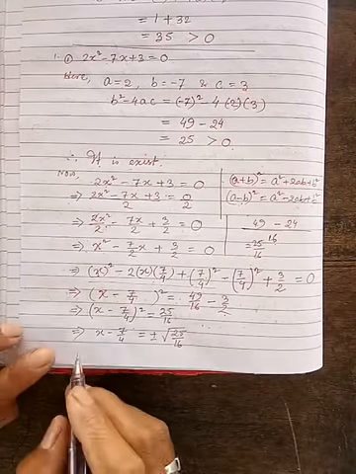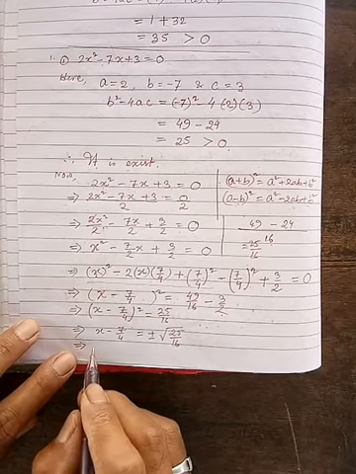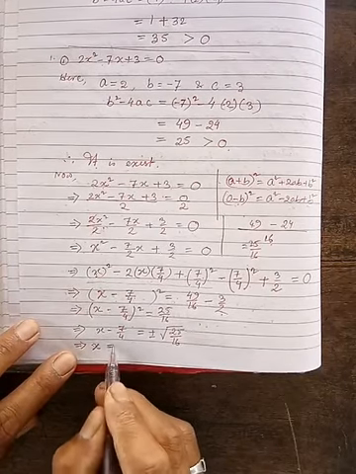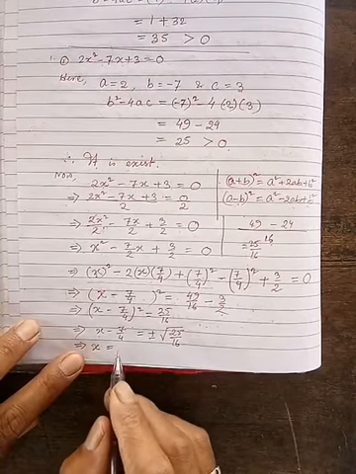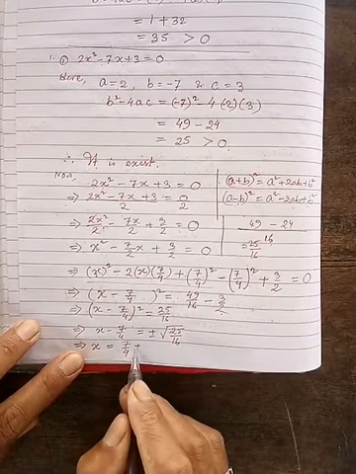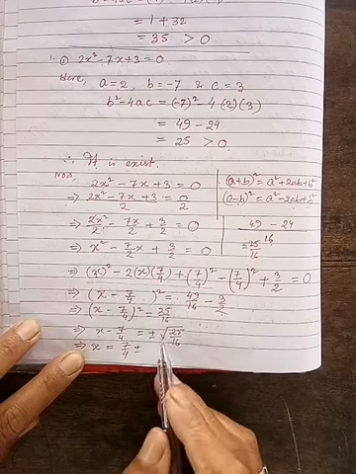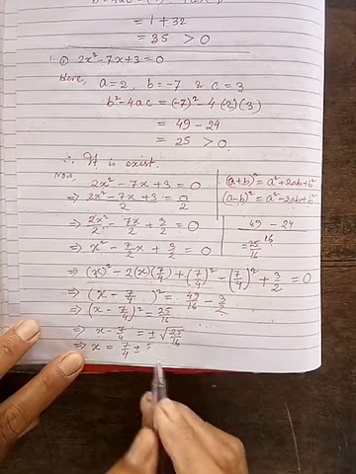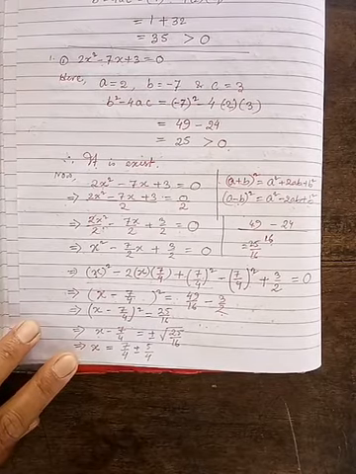Now we have to get the x value, since we need to find the roots. So x, we'll separate the x, this value will go to the right side and be positive: 7 by 4 plus minus root over 25 by 16. Root 25 is 5 and root 16 is 4, so it will be 5 by 4.